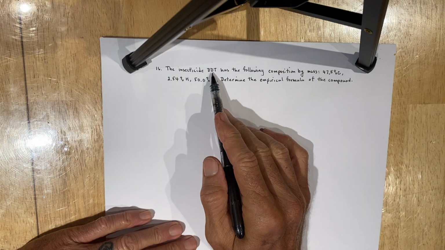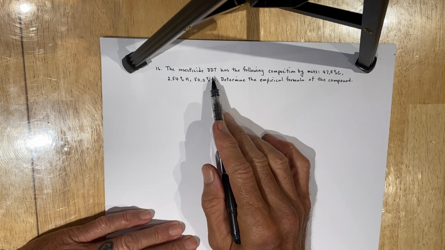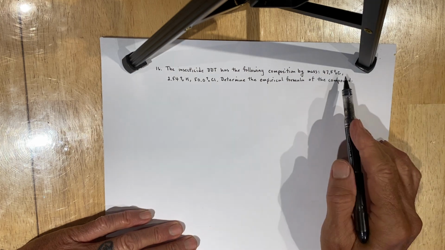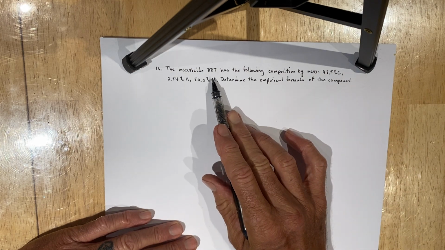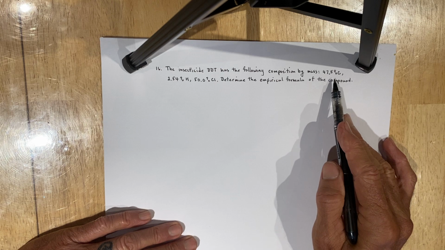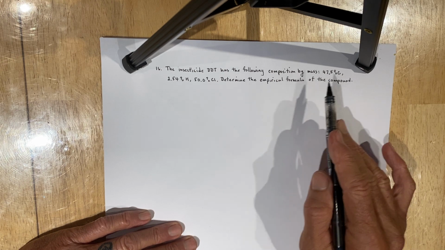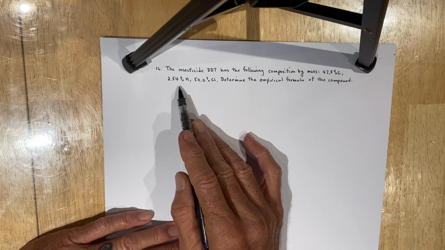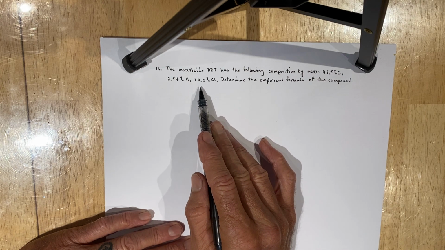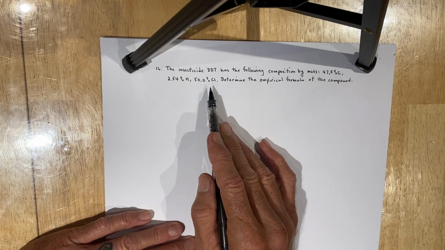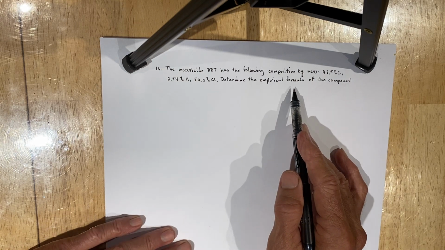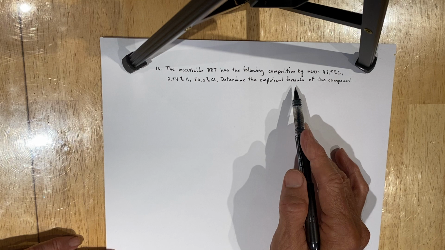So this is a fairly straightforward, typical honors chemistry problem in which you're given percent composition of a compound like DDT, which is an insecticide that's used to kill all sorts of pests. You're given the percent composition of that compound: 47.5% carbon, 2.54% hydrogen, and 50.0% chlorine. And you're asked to determine the empirical formula of that compound.